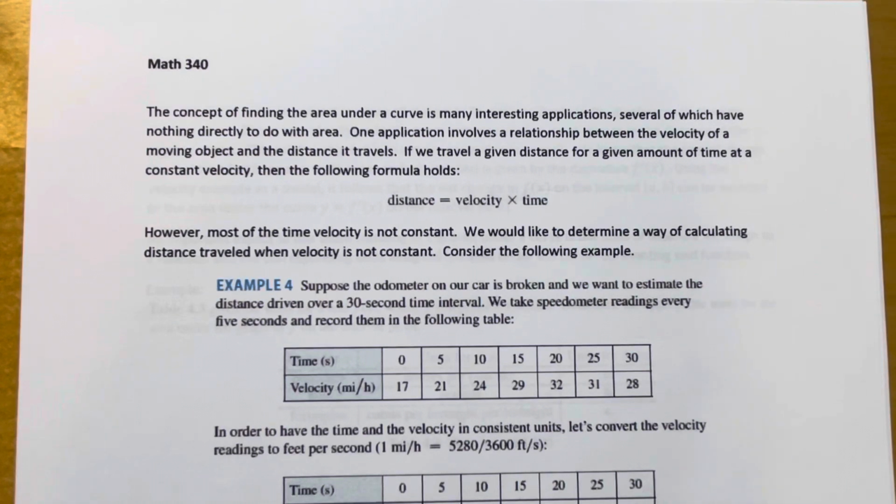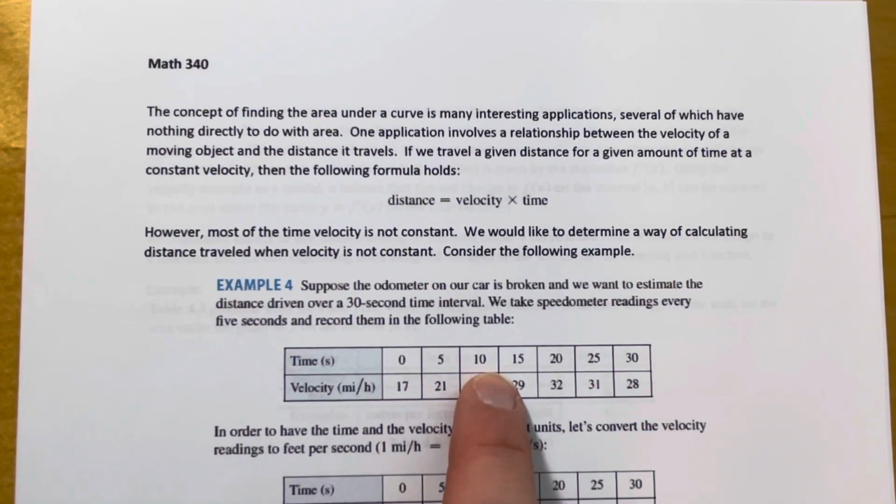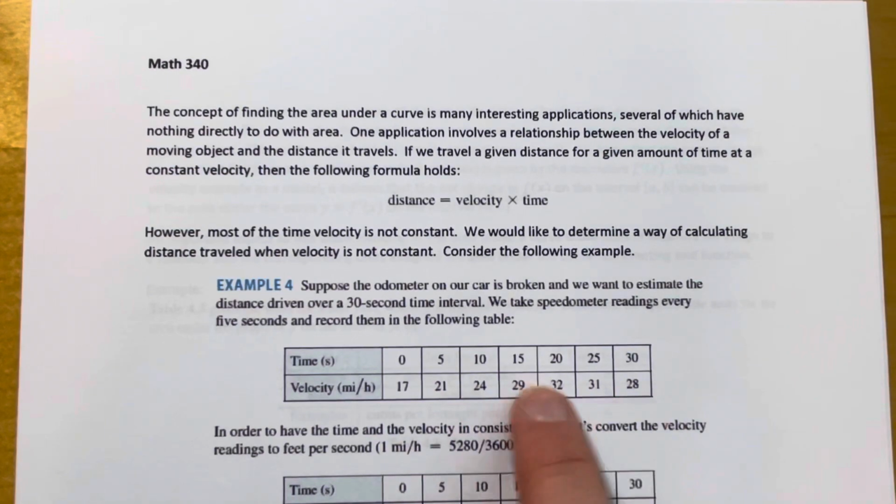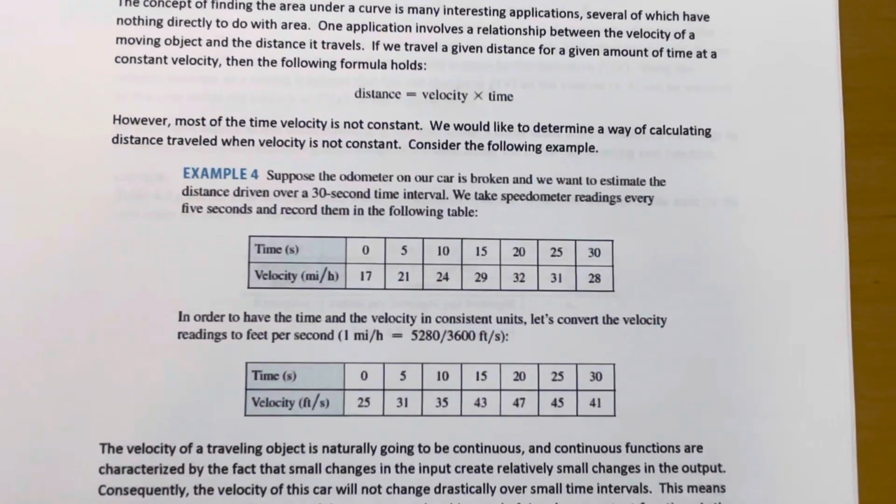You can't use that. Your speedometer, we're going to assume, is working, and so you can see how fast you're going at different intervals. You record that data here. So you start with a speed of 17 miles per hour, and then 5 seconds later, you're traveling at 21 miles per hour. Then another 5 seconds later, so 10 seconds after starting, you're at 24 miles per hour, and we have all of these other readings, all the way up to 30 seconds broken up into 5-second intervals.